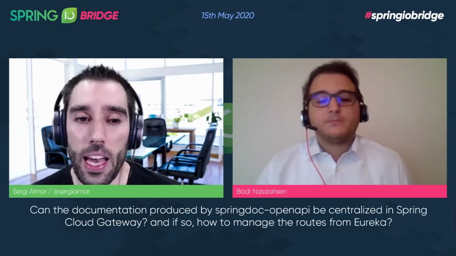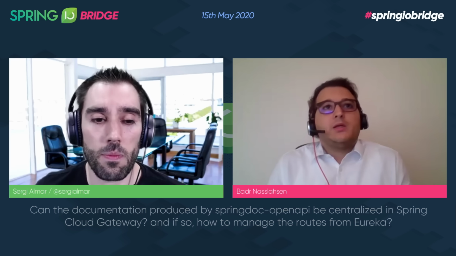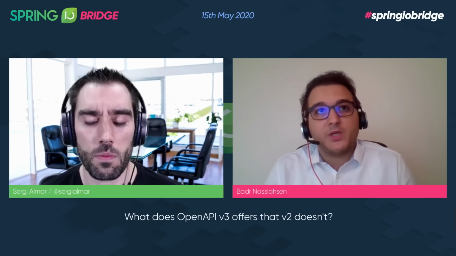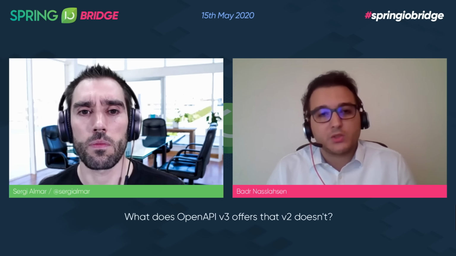And then, what does OpenAPI version 3 offer that version 2 doesn't? It's more enhanced support of respect of standards. For example, on OpenAPI 3, we do not accept body, for example, for delete methods. So there are some more enhancements on the respect of standards that have been added, and also the structure of the OpenAPI is more reliable to the respect of standards.